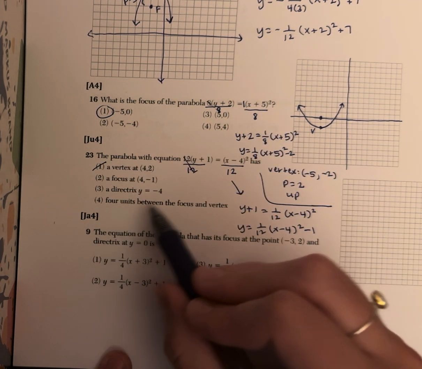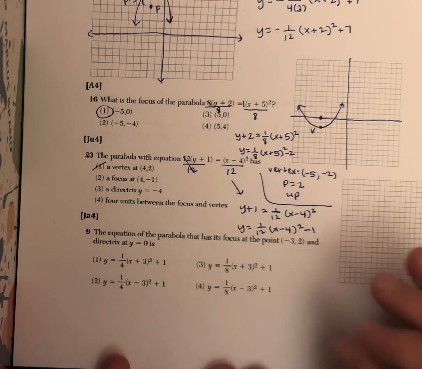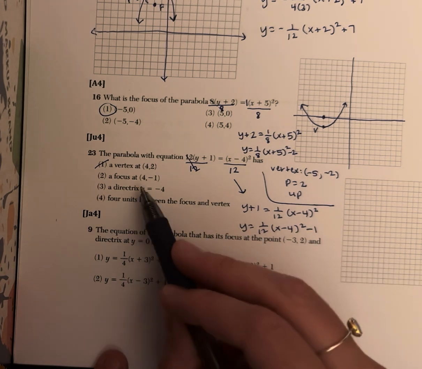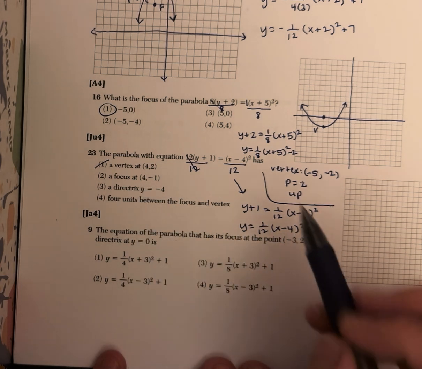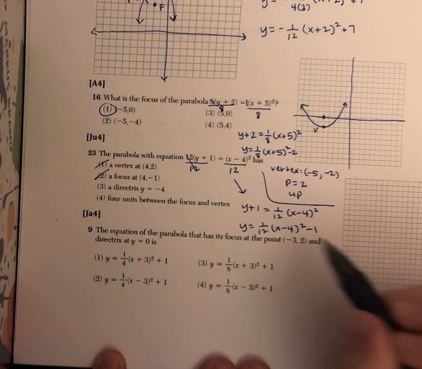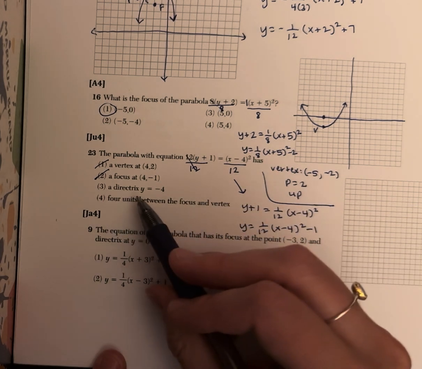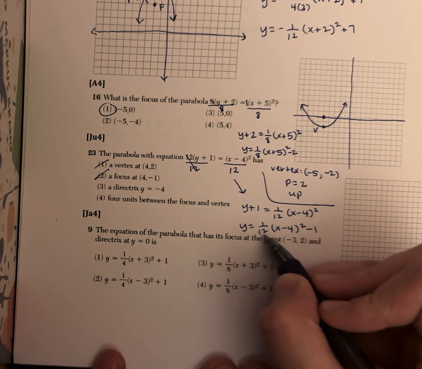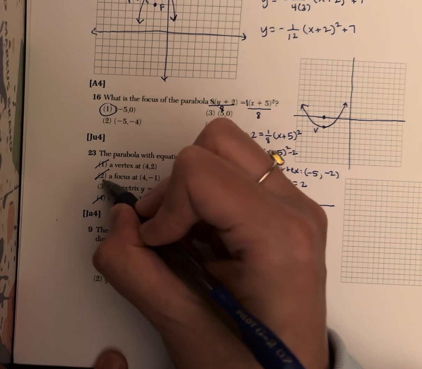Focus, directrix, and 4 units. All right, let's see what we can figure out without doing much work. A focus is at 4, -1. No, that's where the vertex is. So that's out. 4 units between the focus and vertex, or a directrix at -4. So right here, this is telling us how many units there are between the focus and the vertex. And it's coming from 4p. So 4 times something gives us 12. And that number would be 3. So there's actually only 3 units. So it has to be option 3.